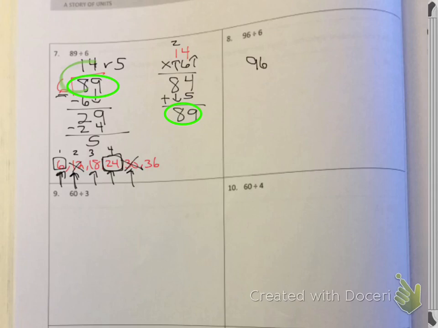96 divided by 6. Now remember, 6 is our divisor. That is how many dots we need to make one group. We need 6 dots to make one group. But let's make a list of our multiples just in case we need them.